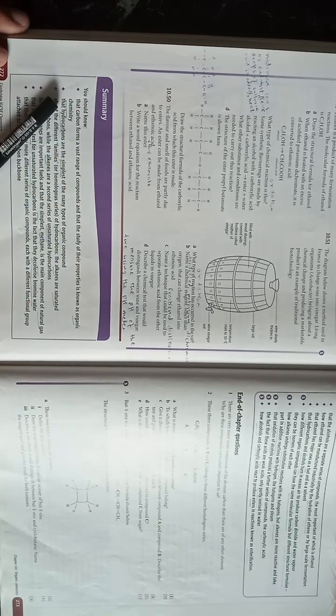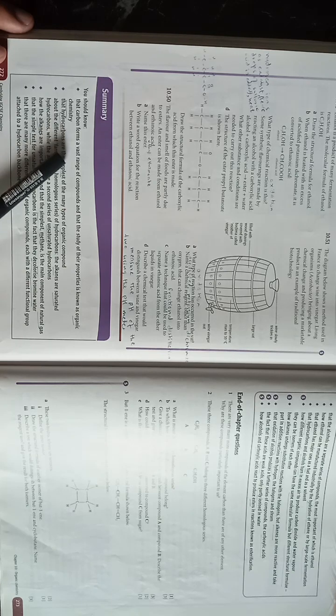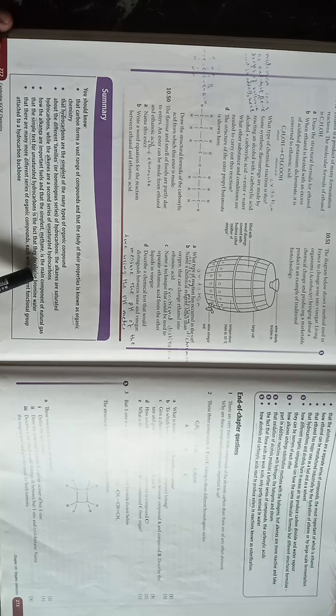Okay, great. Summary. It says carbon forms a vast range of compounds, and the study of these compounds is called organic chemistry. Hydrocarbons are the simplest of the organic compounds. Then it says alkanes are saturated hydrocarbons and alkenes are a second series of unsaturated hydrocarbons. Alkanes are important fuels, and the simplest, methane, is the main component of natural gas. A simple test for unsaturated hydrocarbons is decolorizing bromine water. So there are many more different series of organic compounds with functional groups attached to a hydrocarbon backbone.